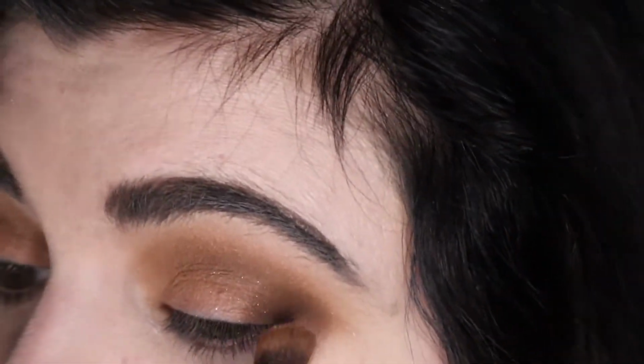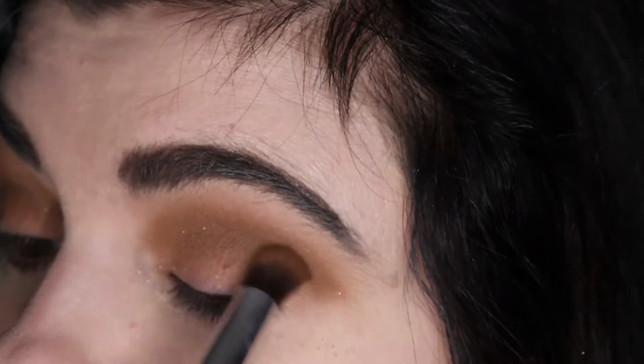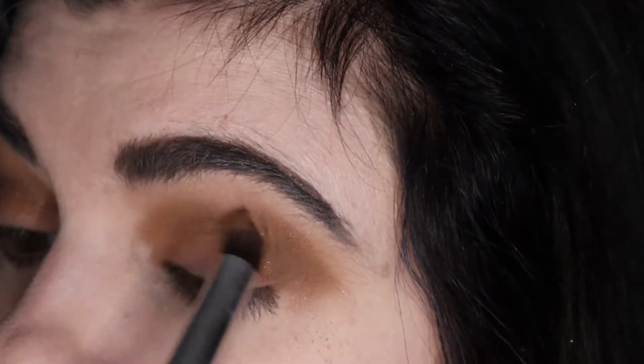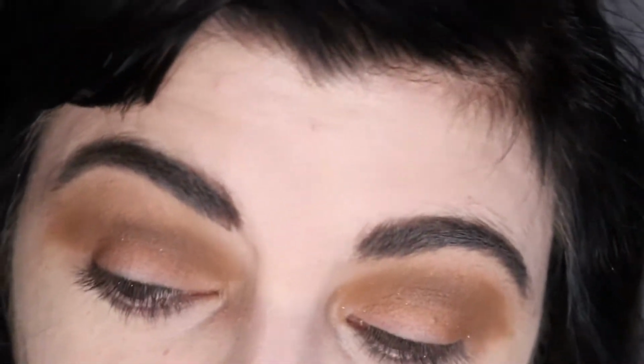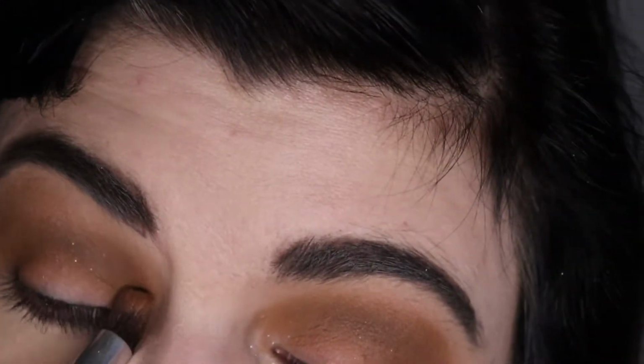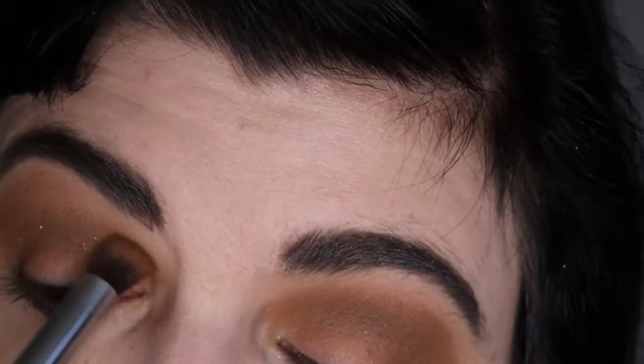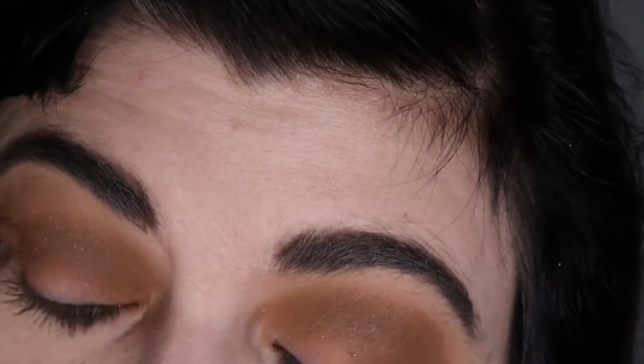I do like how the Popeye shows. This one has a little shimmer to it. It's still a matte shade, and then it has a little bit of glitter to it. So it kind of makes it a little fun.